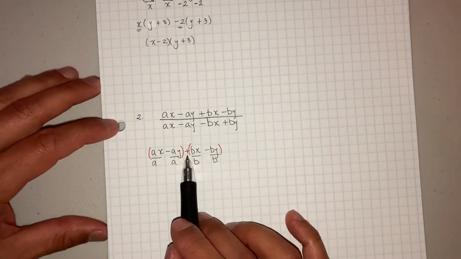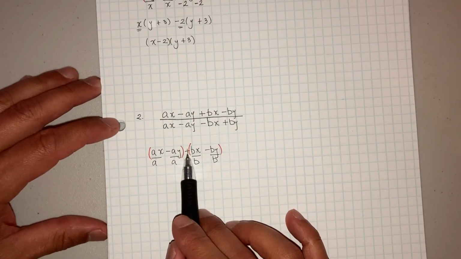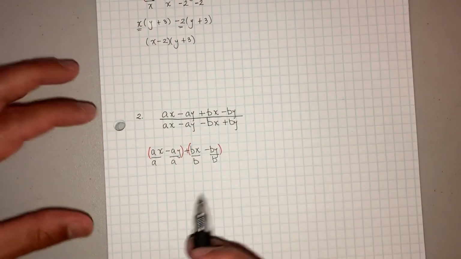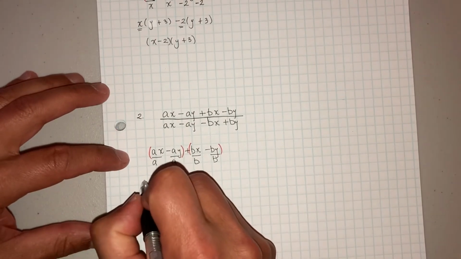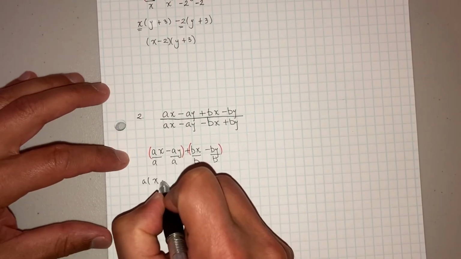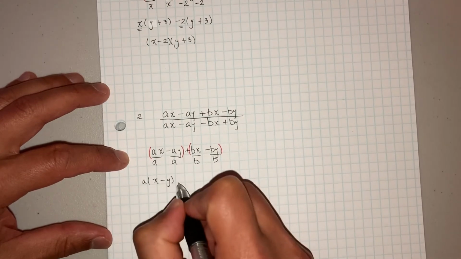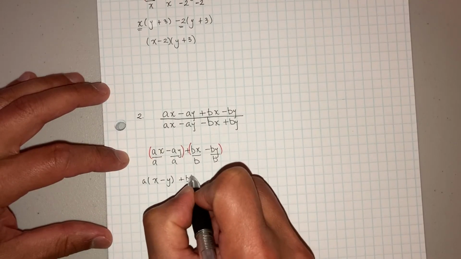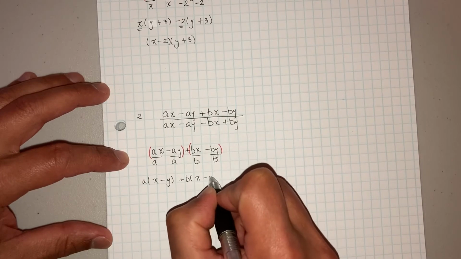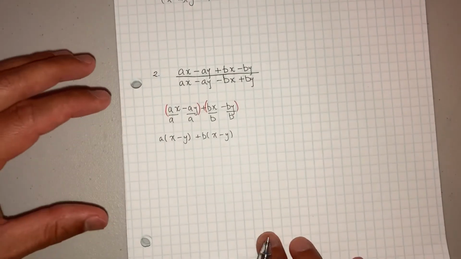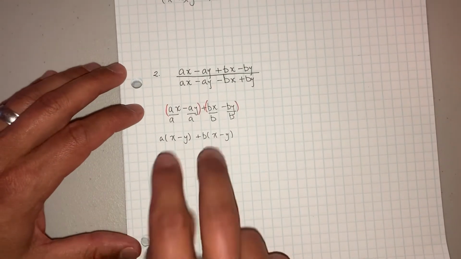Okay, now notice this guy has a positive, so I don't have to worry about it. Este tiene un positivo, entonces no me tengo que preocupar por eso. Entonces le vamos a sacar la A, take out the A. You're going to be left with x minus y. And then here, take out the B, vamos a sacar la B. Y que nos queda x menos y otra vez. And so that's the whole purpose of factor by grouping. You want the insides to go ahead and match.